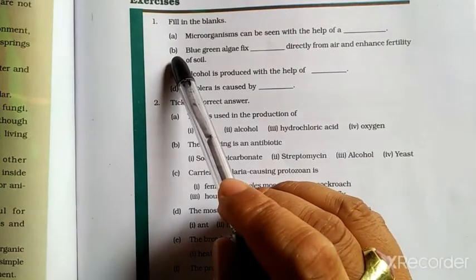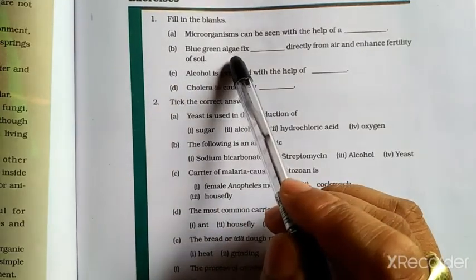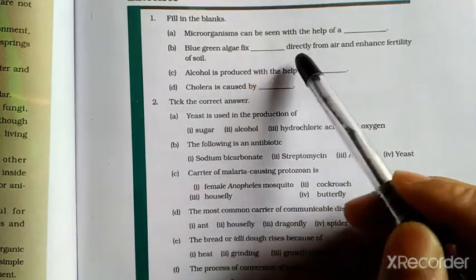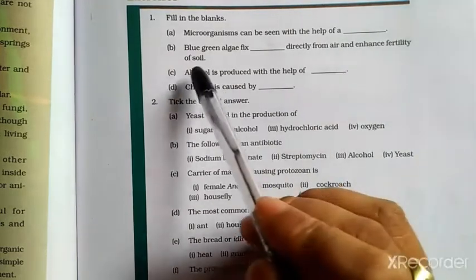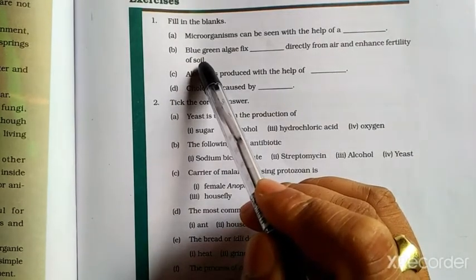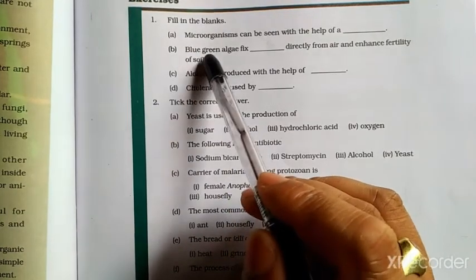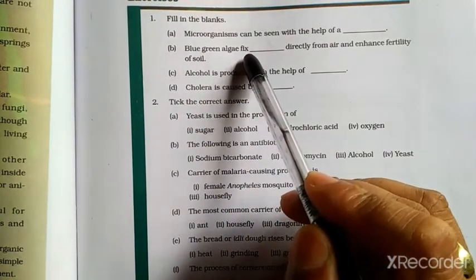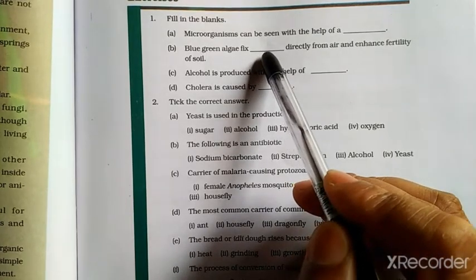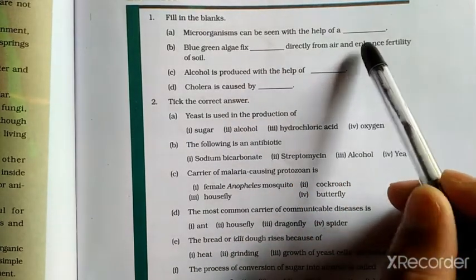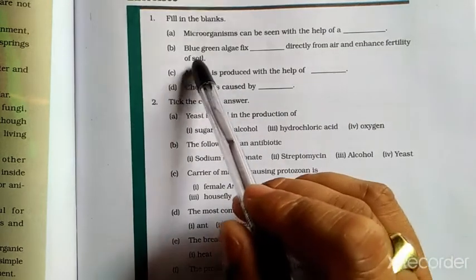B: Blue-green algae fix nitrogen gas directly from air and enhance fertility of soil. The word to fill in is nitrogen.